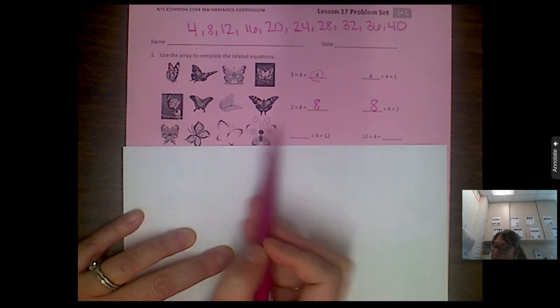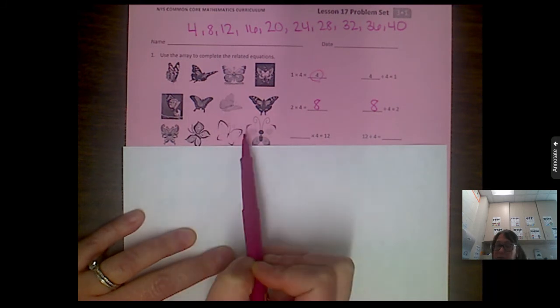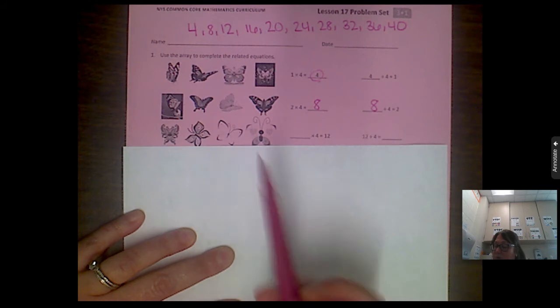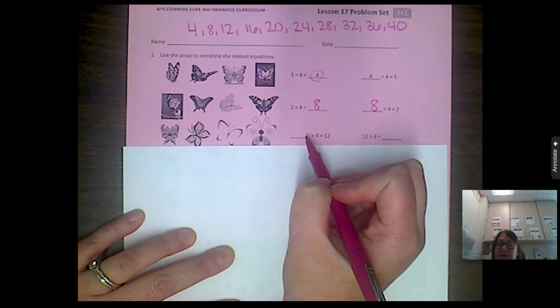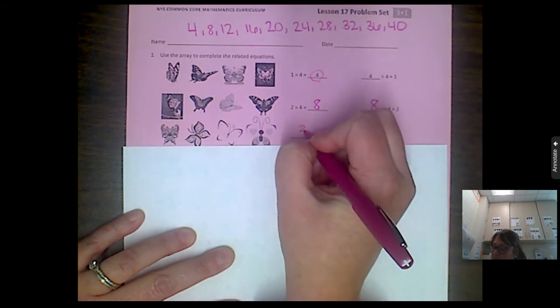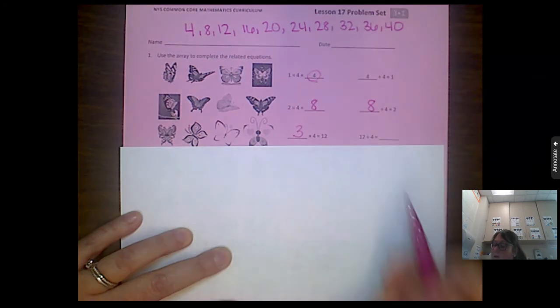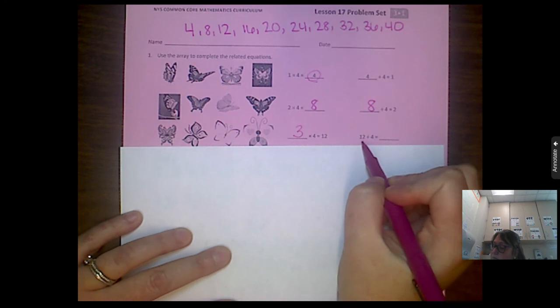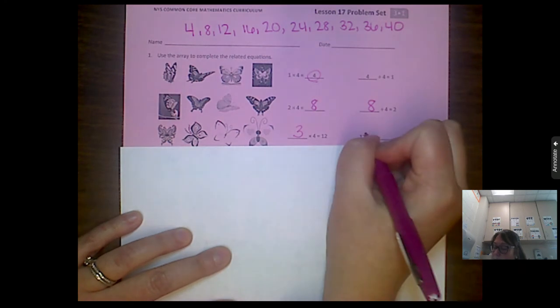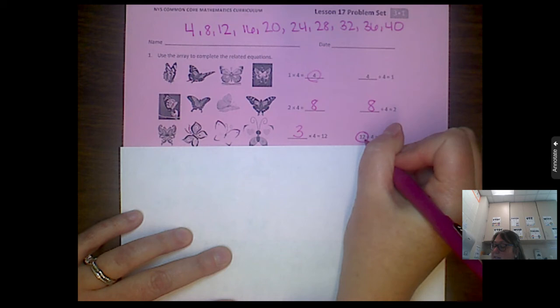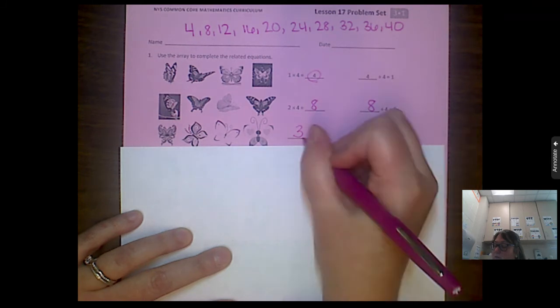All right, so now we have 1, 2, 3 rows of 1, 2, 3, 4. So what number goes in that blank right there? You got it, it's a 3. Good. Okay, and if I look right next to it, 12 divided by 4, well, 12 comes first because it's the total, and it's 12 divided by 4 equals 3.